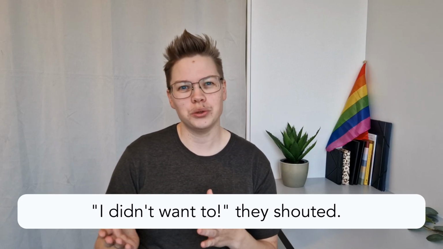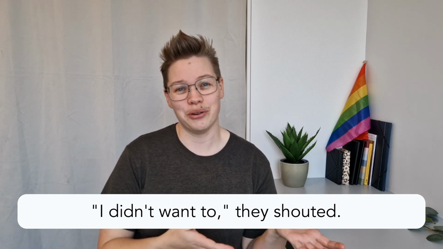And if you look at these two examples, does the exclamation point really add something in this sentence? "I didn't want to," they shouted. Or "I didn't want to!" they shouted. It's the exact same structure, but just with or without an exclamation point. And we already have the shouting part in the dialogue tag, so we don't need the exclamation point.